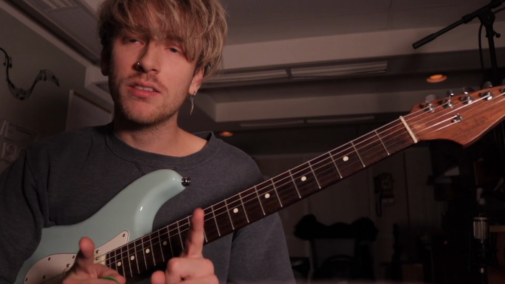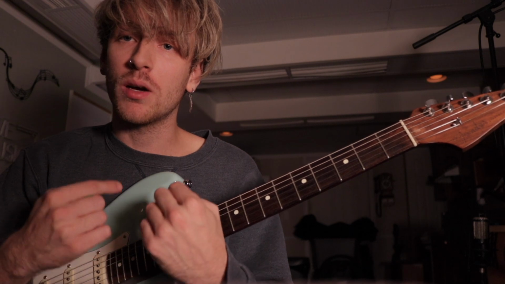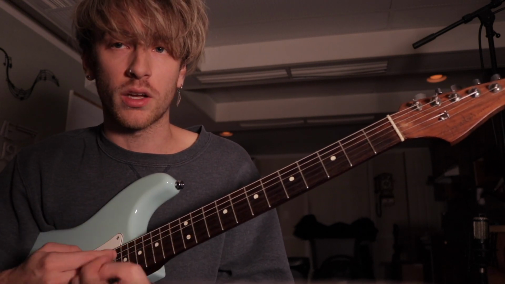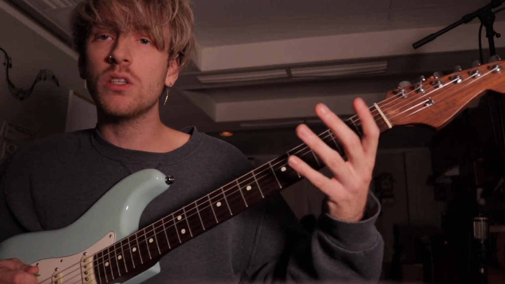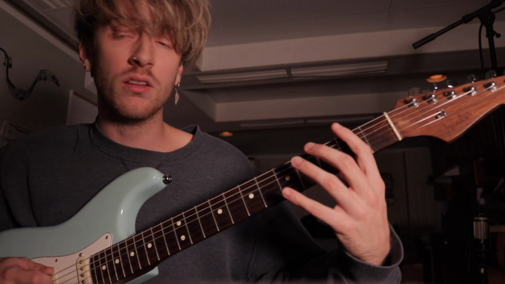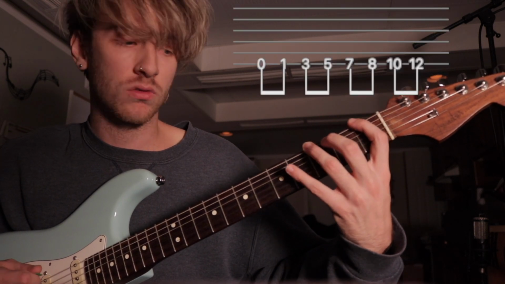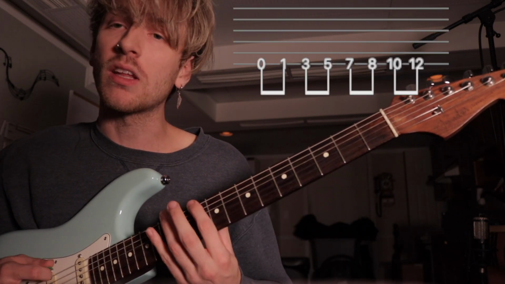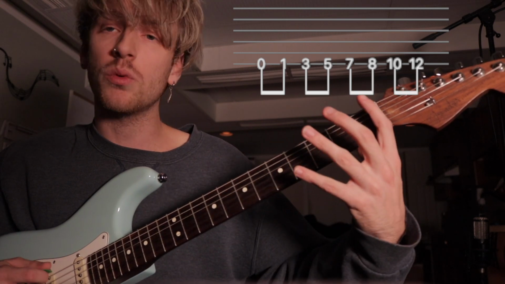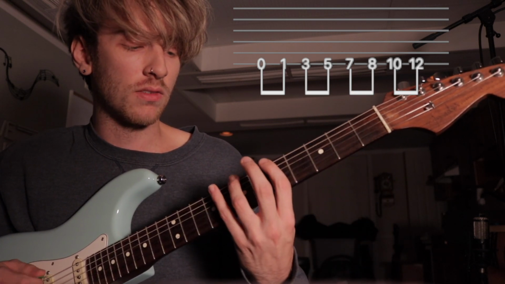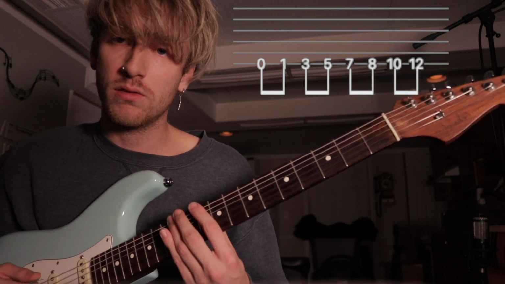And last but not least, I want to try and get this concept comfortable with you on the low E string. The only thing is we have to adjust two things. Instead of playing the natural notes like this at the beginning, we need to play the 1st fret. Other than that, it's the same shape. So again, that's 0, 1, 3, 5, 7, 8, 10, 12.